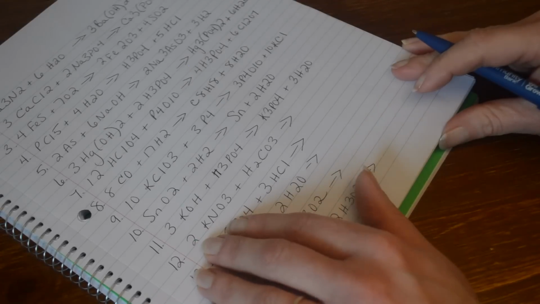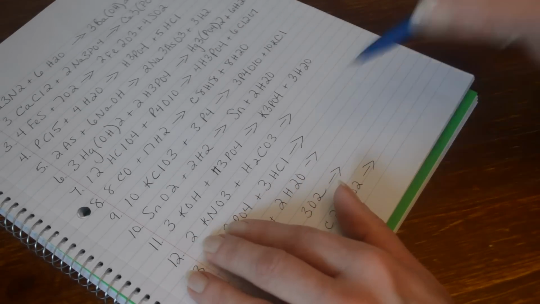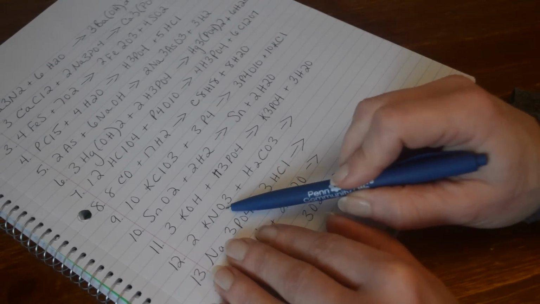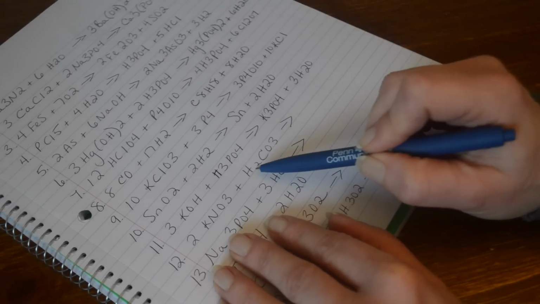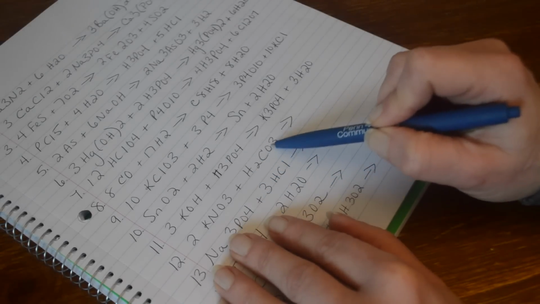Coming down to number 12, we have 2KNO3 plus H2CO3.